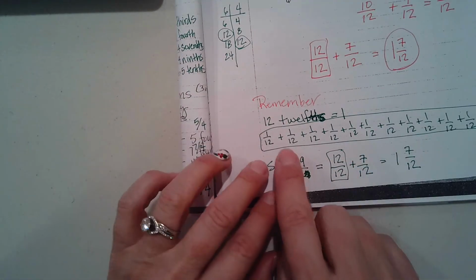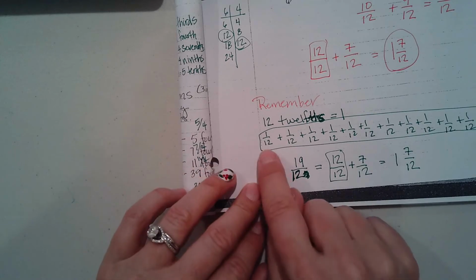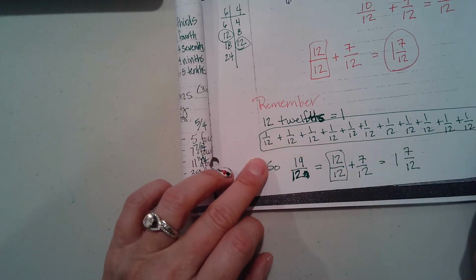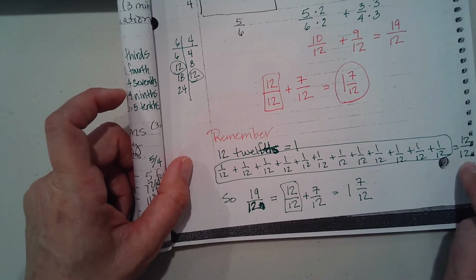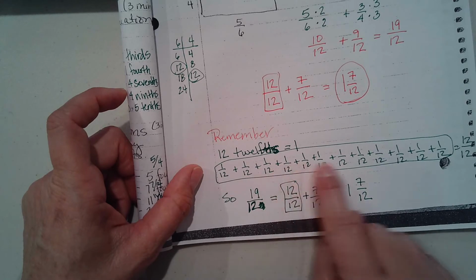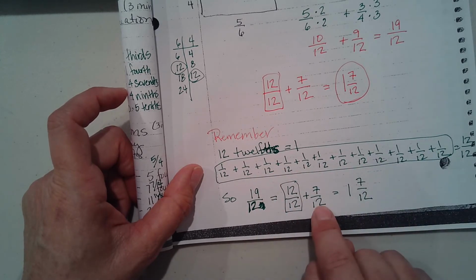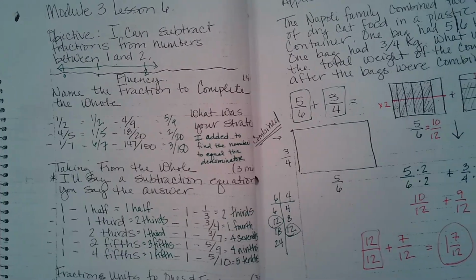Remember, all these little 1/12s equal 12 over 12. Well, you have 19 of them. So you had 12 and then you had 7 left over. So 1 and 7/12.